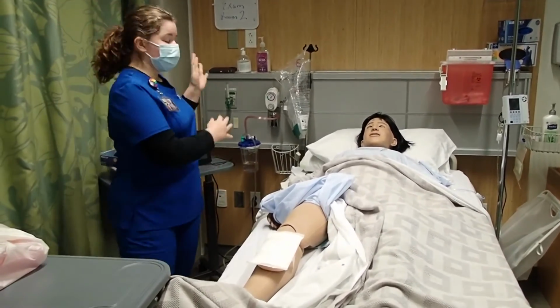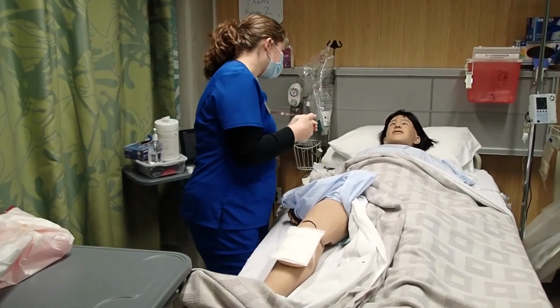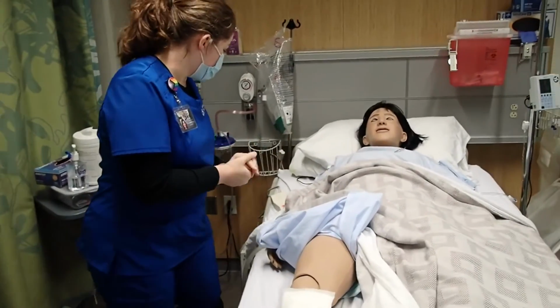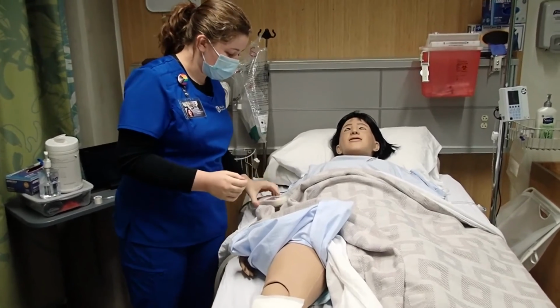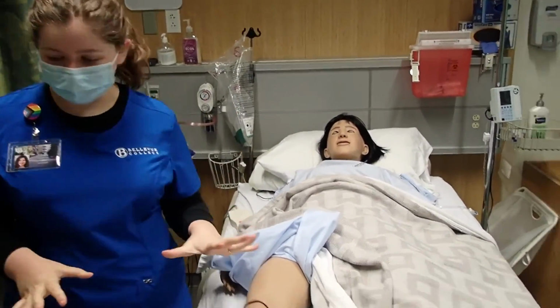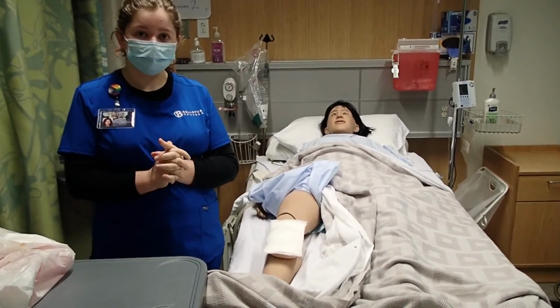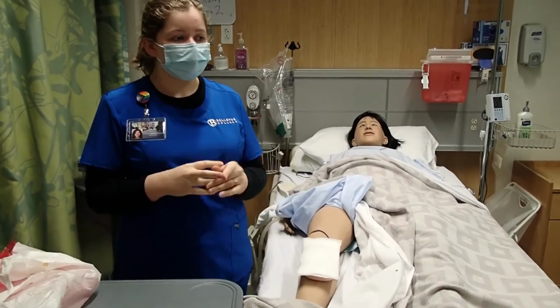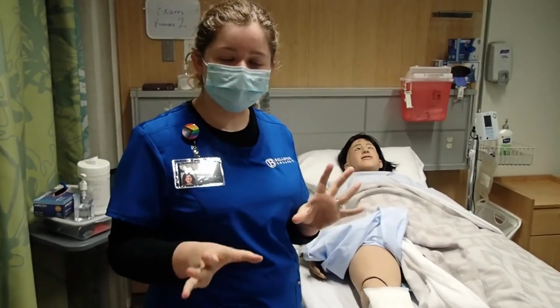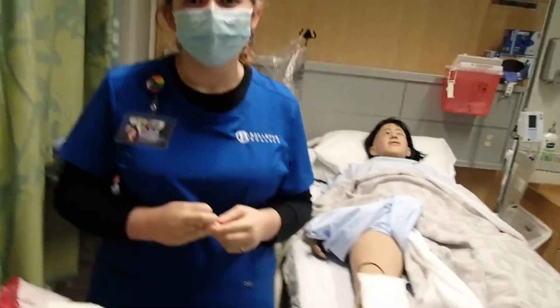Remove my gloves, performing hand hygiene. Is there anything I can get for you? Alright, making sure the patient has the call bell within reach. Lower the bed to the lowest position. Maintain patient privacy. Document my findings, the measurement, the drainage, everything relevant. Check in with the patient. That is wound care.